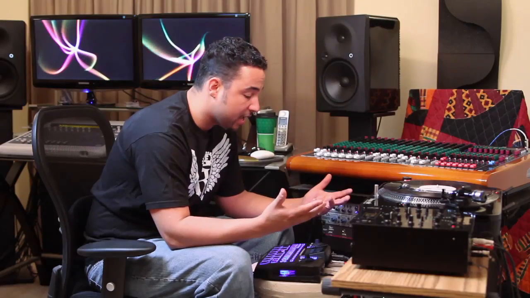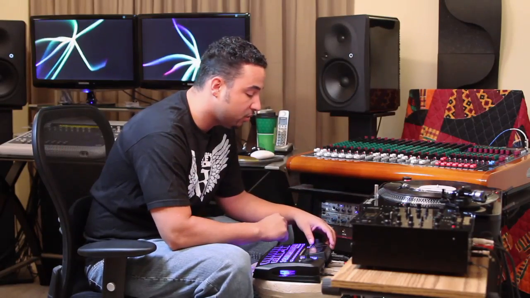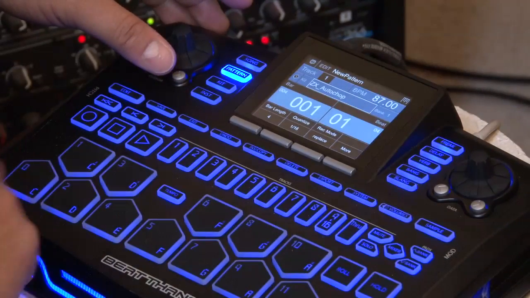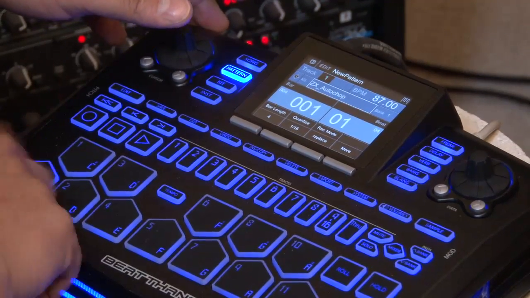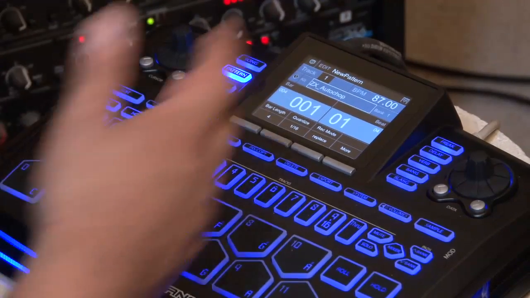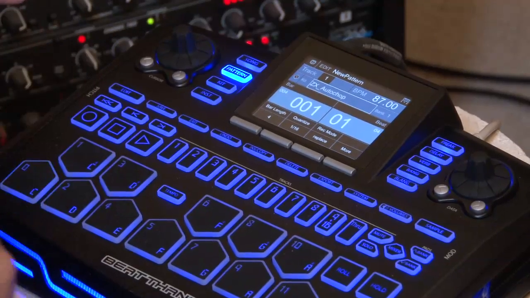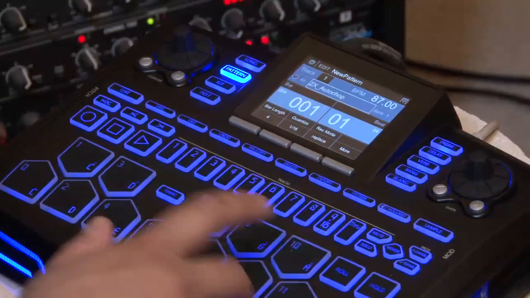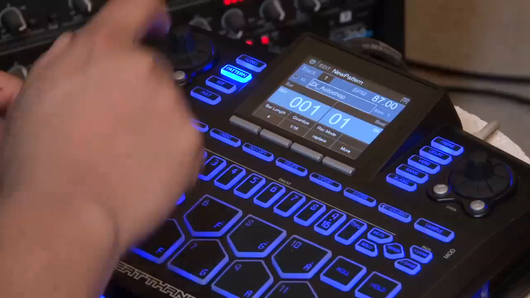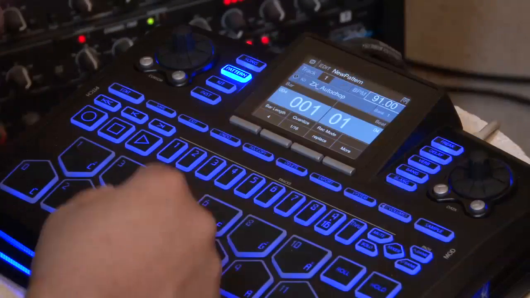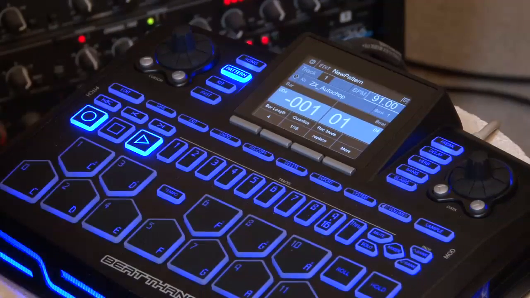Alright, so now I've got that kit built out of my chopped samples, and I'm ready to make a beat out of it. So what I'm going to do is go to pattern mode, find my ZX kit that I just made. And then I can actually make a beat out of it. One, two, three, four, maybe set my tempo to like 90, 91, something like that. Hit record and play.